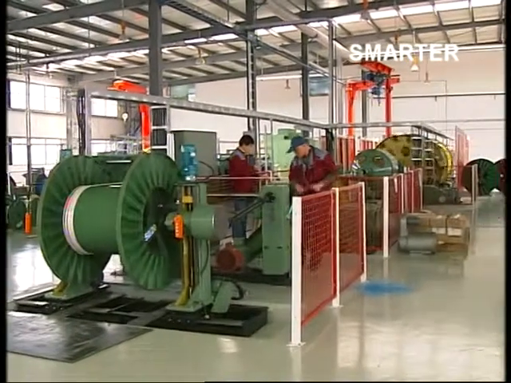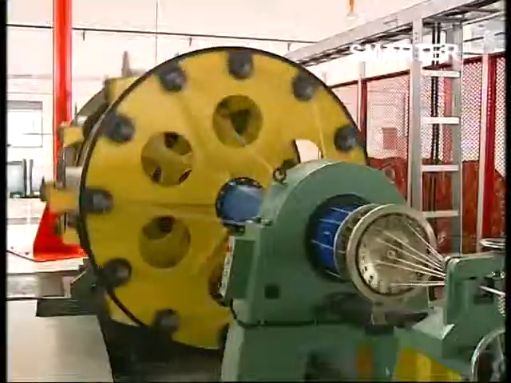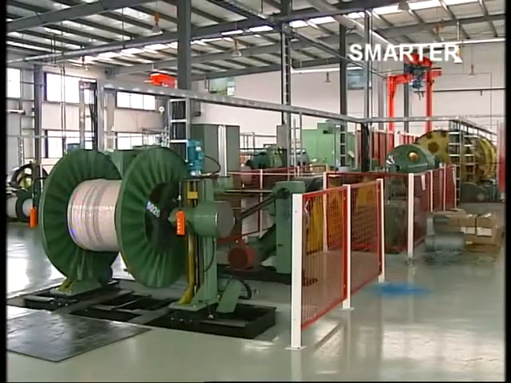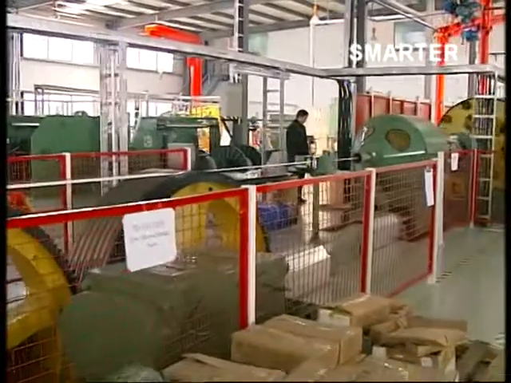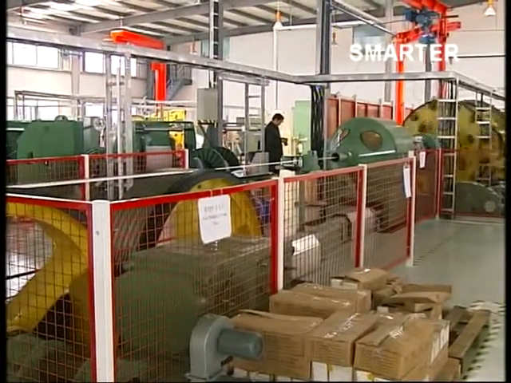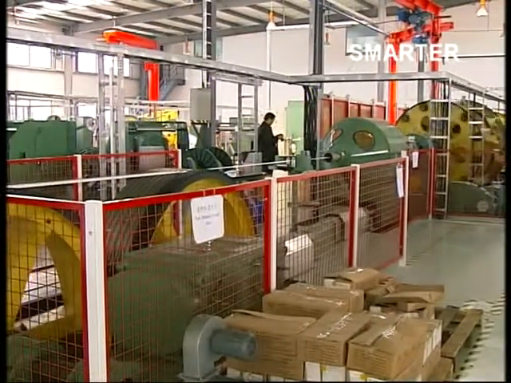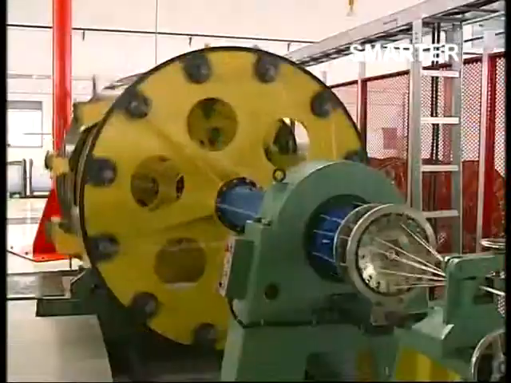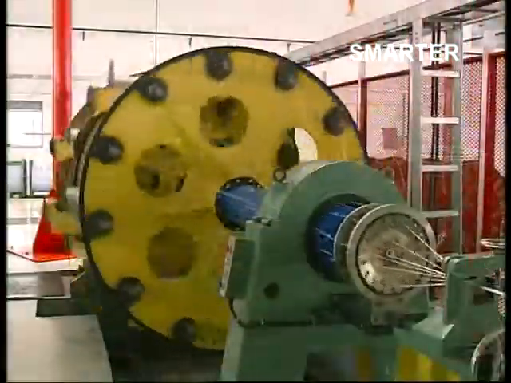CLY and JLY type Planet Strander are mainly composed of payoff stand, cage, taping unit, capstan unit, and take-up. The cage, taping unit, and capstan unit are driven by transmission shaft or individual motor. The main parts are 6-step gearbox, cage, roller stand, front supporting seat, and closing die, etc.